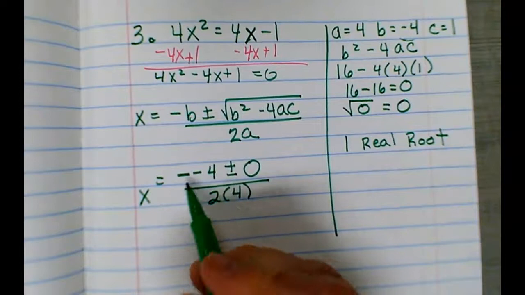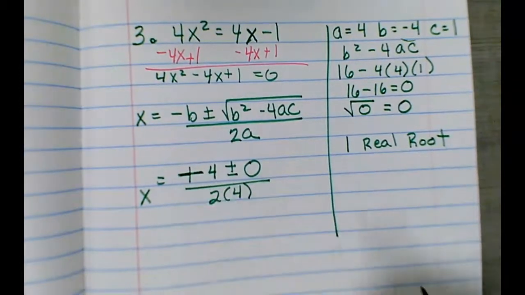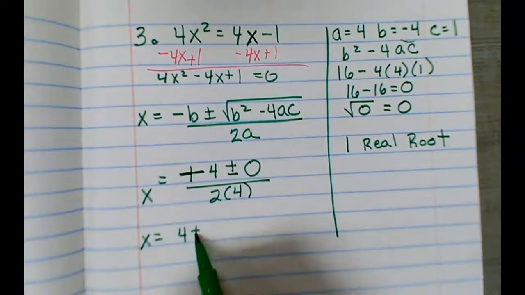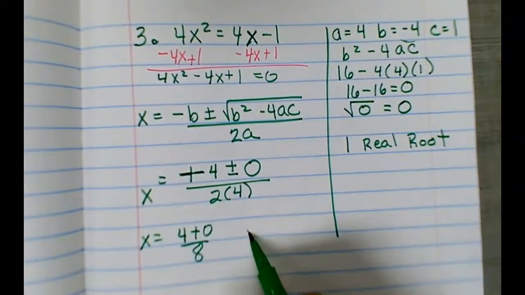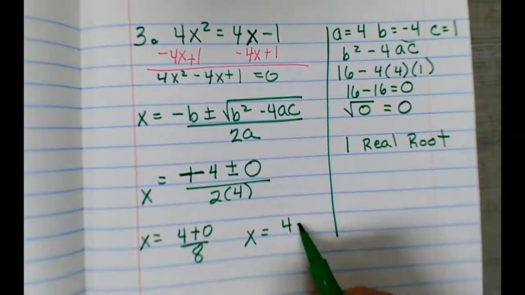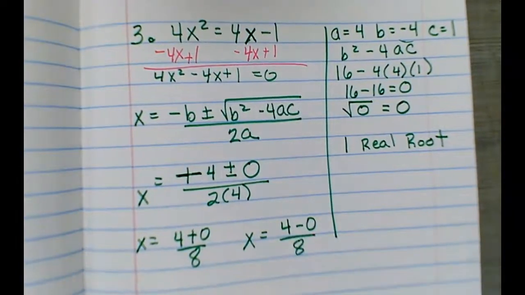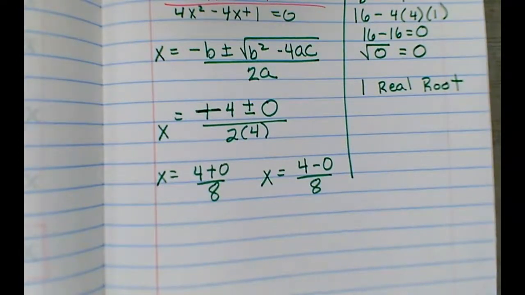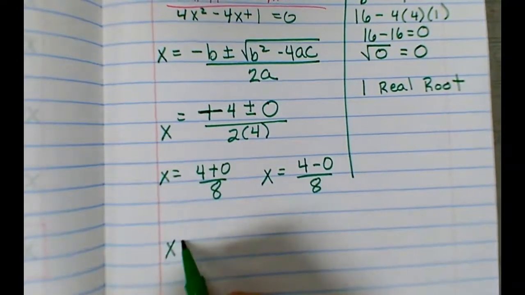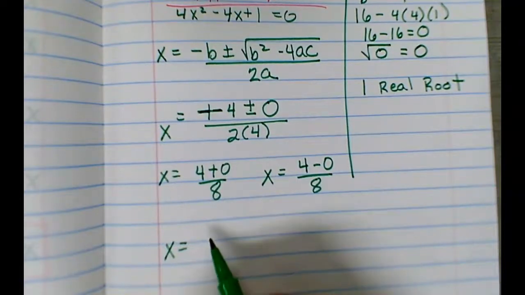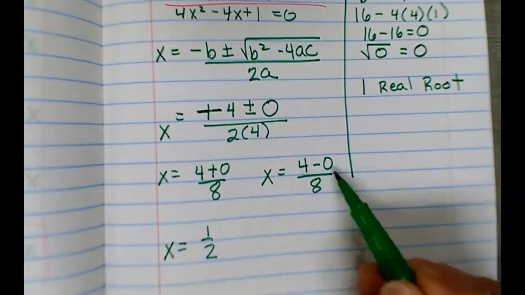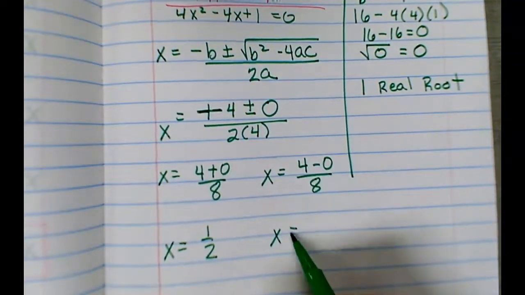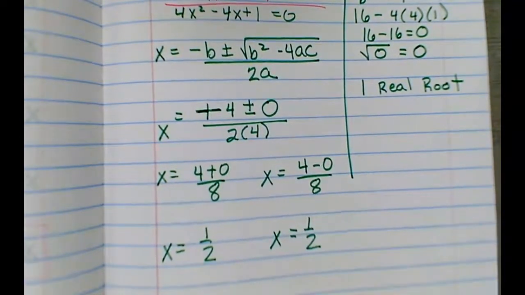But minus a minus makes a plus. So I have 4 plus 0 divided by 8, and I have 4 minus 0 divided by 8. So what's 4 plus 0 divided by 8? Just be 4 over 8, which reduces to 1/2. 4 minus 0 would be 4 divided by 8, which reduces to 1/2.